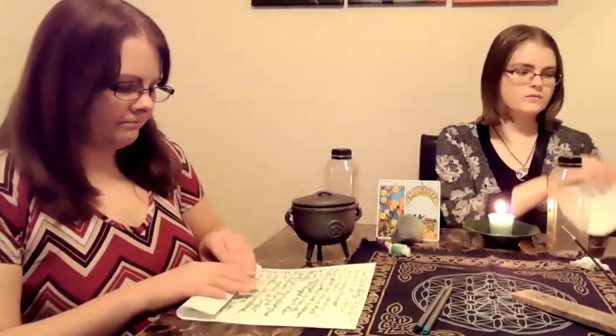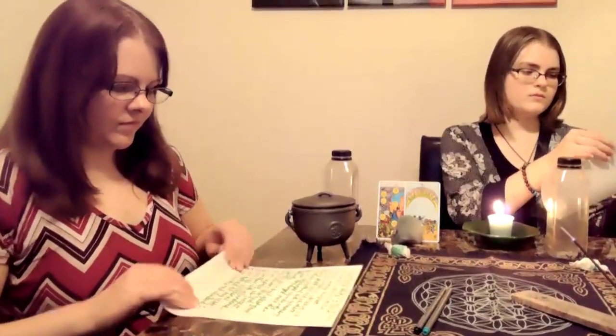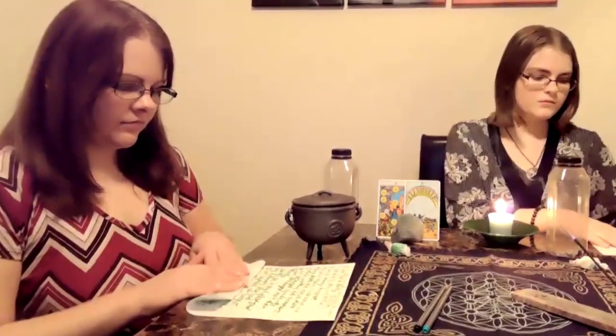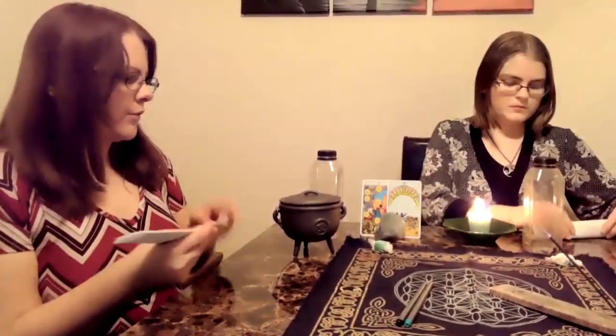Okay, so we filled our paper with our statements of the things that we are going to achieve here. And so now we're going to fold it up. We just want to fold it so it fits in the bottle.